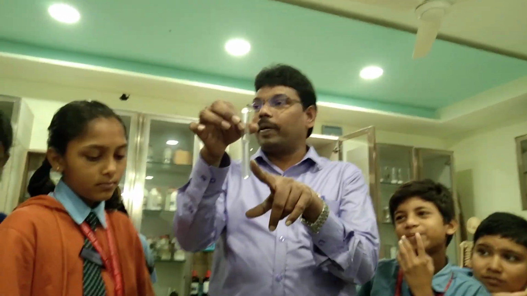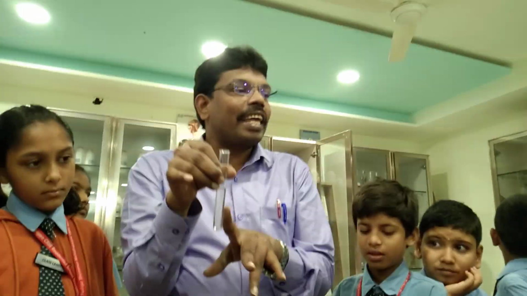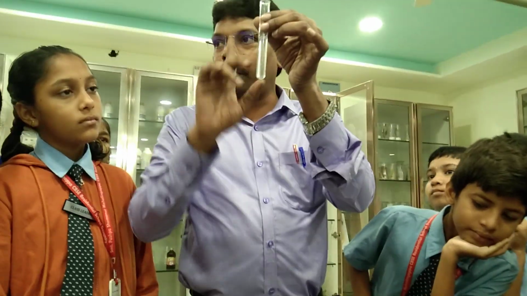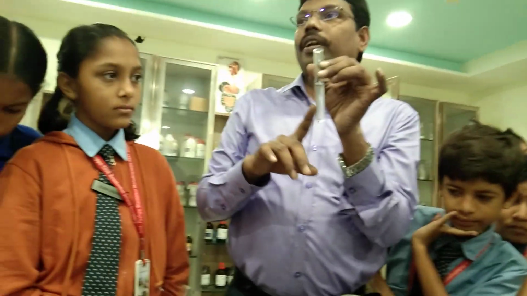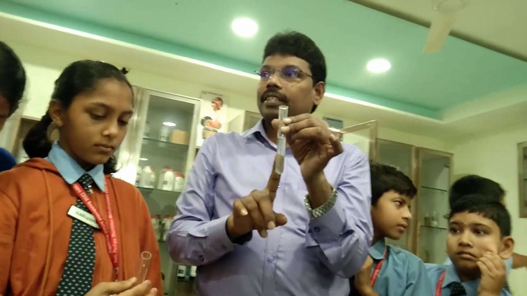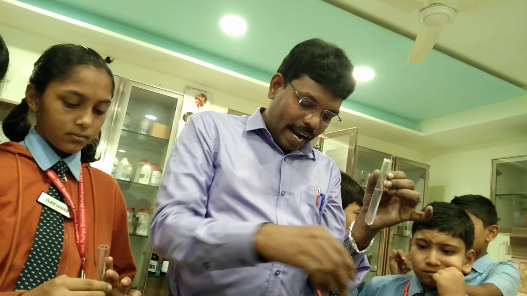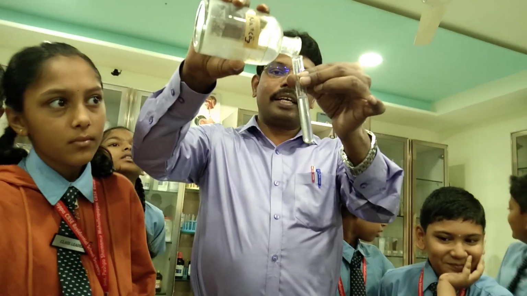That means the base is completely nullified by the acid. Now here there is neither acid nor base, only some neutral substance. If base is there, it turns pink. For example, I will add more base, then you will see the pink color again.